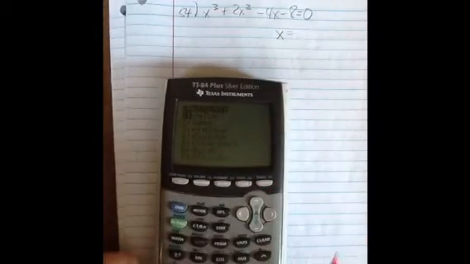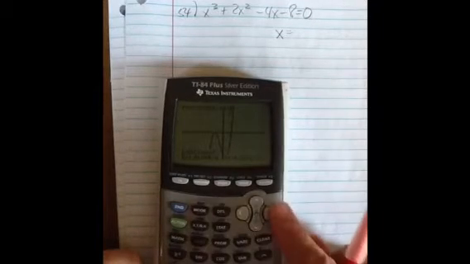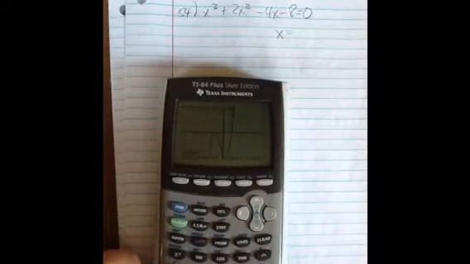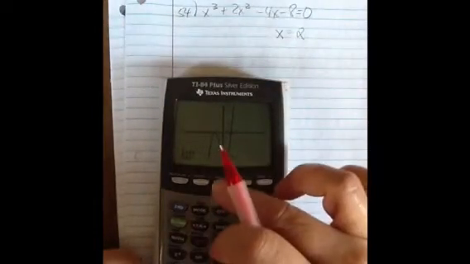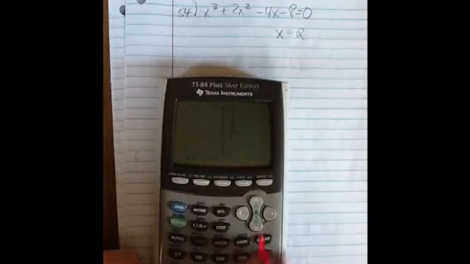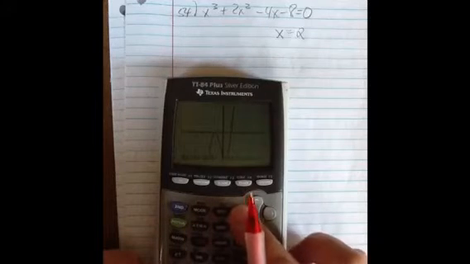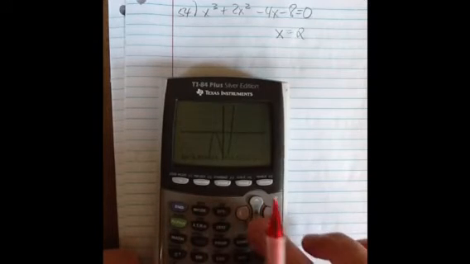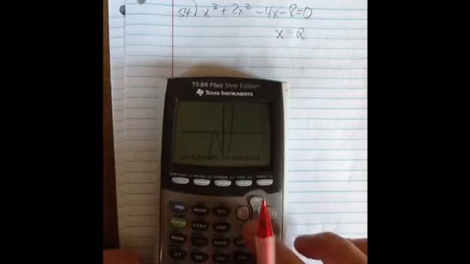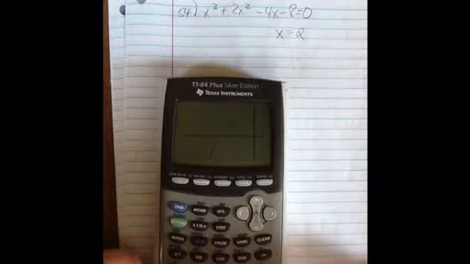Second, calculate 0. And I need to tell the calculator where I'm at. So there's left, there's right, yes, I want to guess, and so x equals 2. That's my first 0. Next I'm going to zoom in, and I want to get close enough to this part down here, so I have to tell it where I want it to zoom in at, and I hit enter. And now it's zooming in.